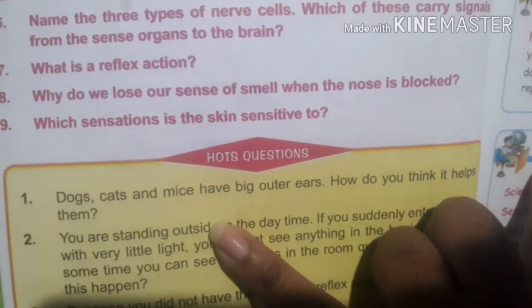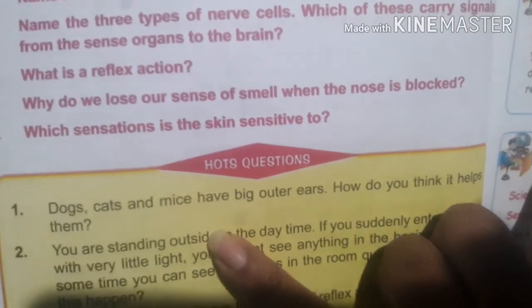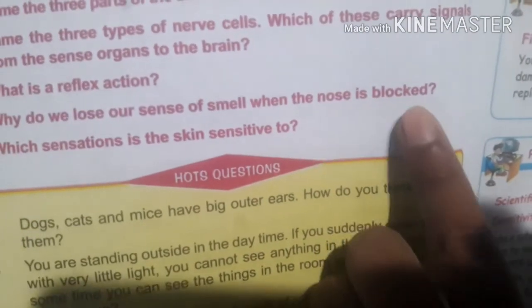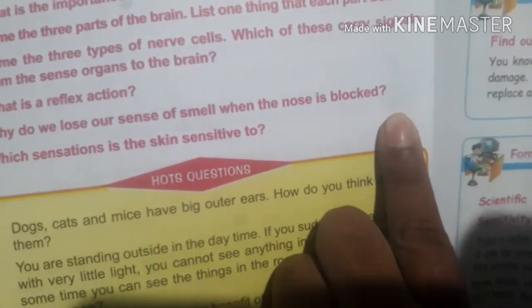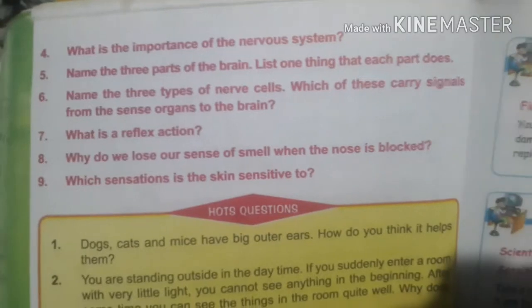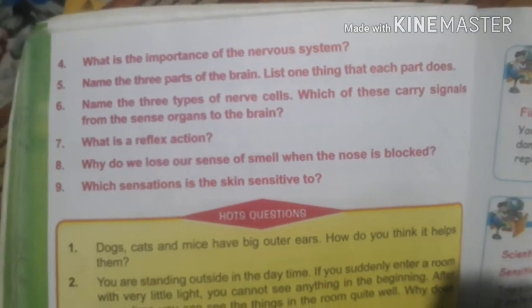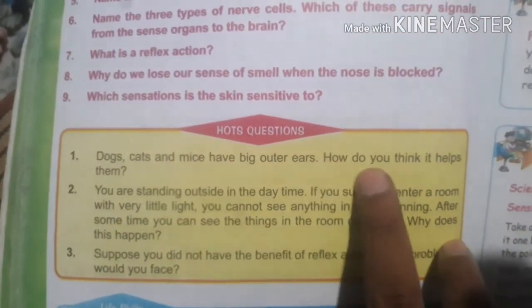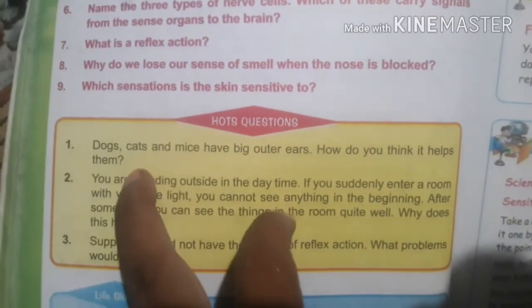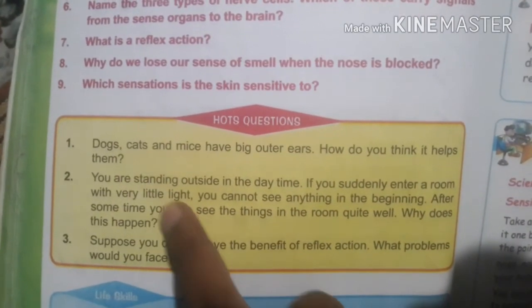Which sensation is the skin sensitive to? It is able to sense touch, pain, pressure and also heat or cold. Temperature can be sensed by the skin, right? So this is about question and answer, right? Here dogs, cats and mice, they have big outer ears. How do you think they help them? They lose the heat from the ears, right?